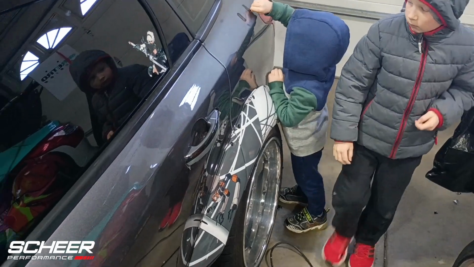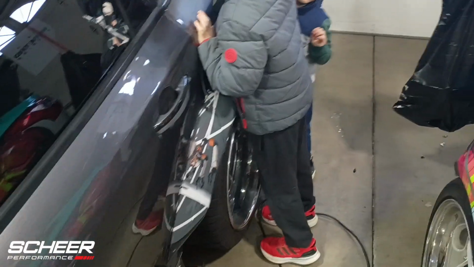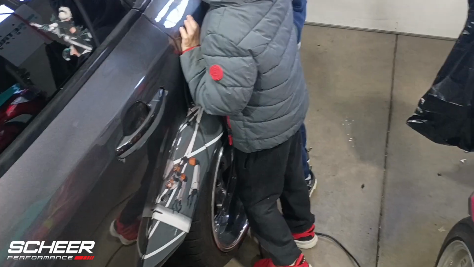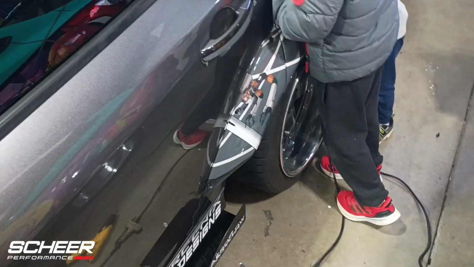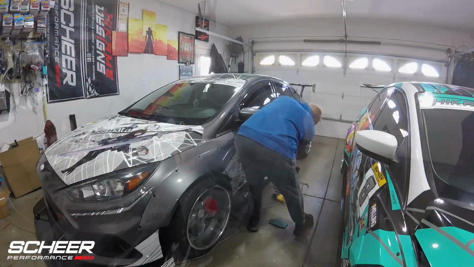All right, the crew's making good progress on it. Almost got this side all the way off. It's really cold outside. It's like, I think like 2 or 3 degrees. So the vinyl's a little brittle, but we're getting it with the heat gun.